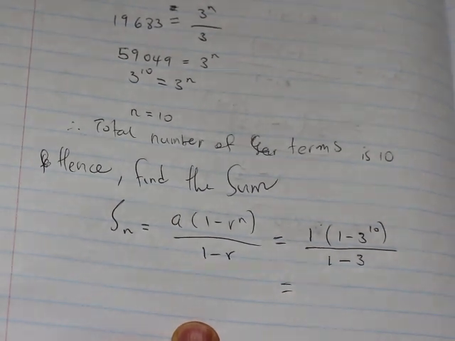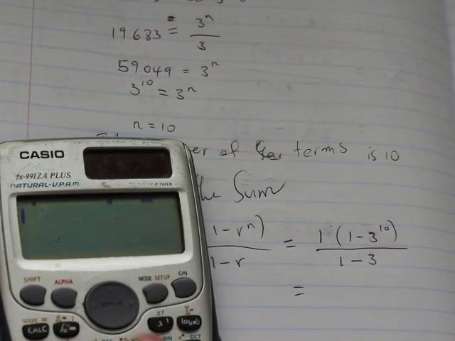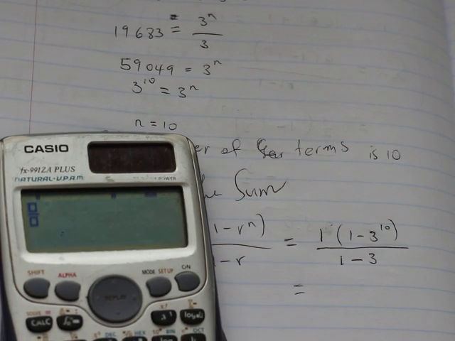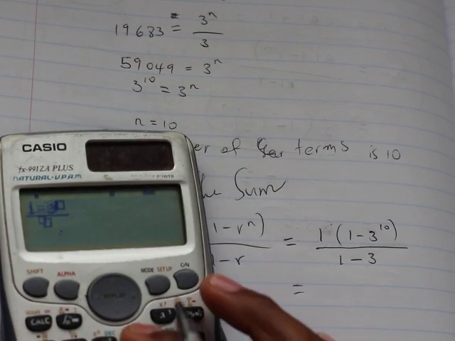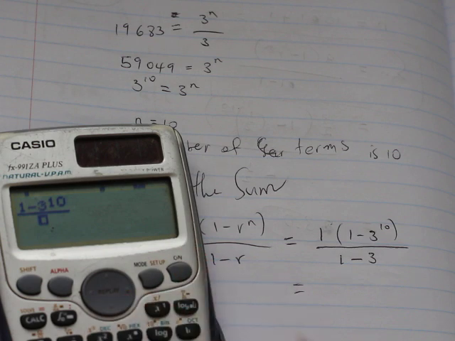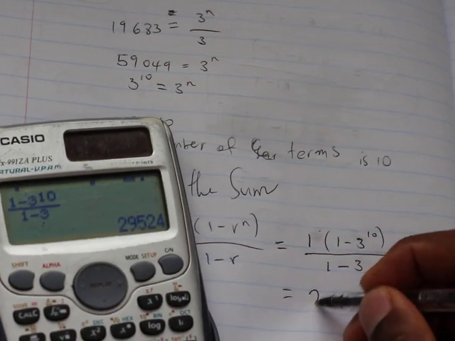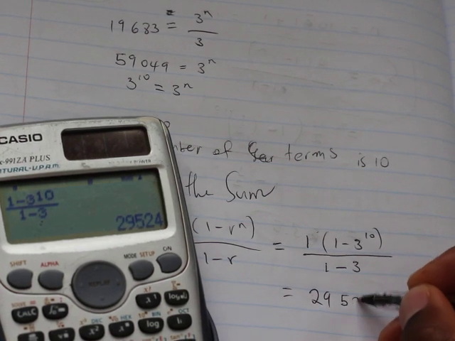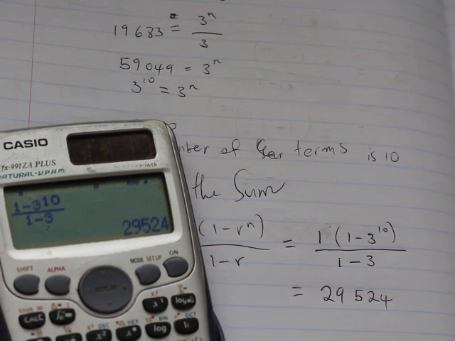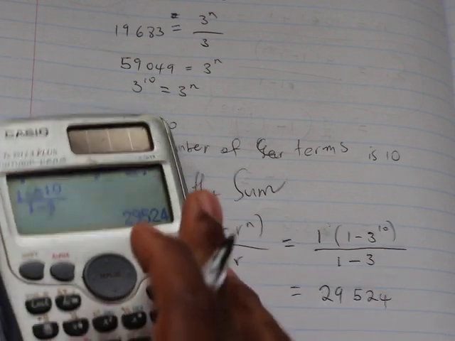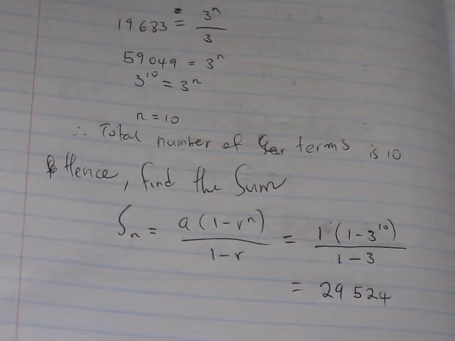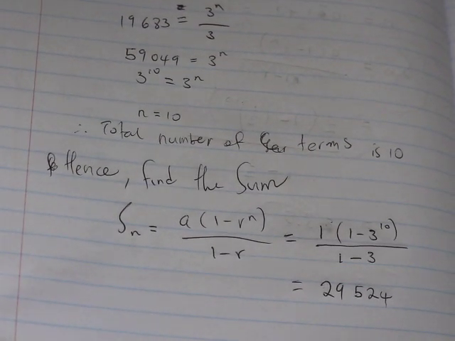Then we punch everything into our calculator. So 1 minus 3 to the exponent 10 divided by 1 minus 3, and the answer is 29,524. That's the sum.